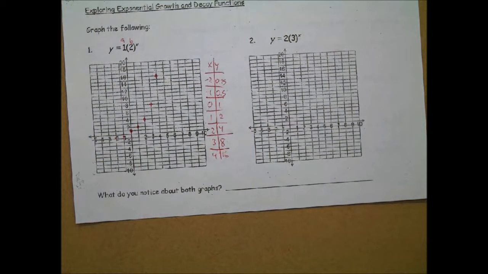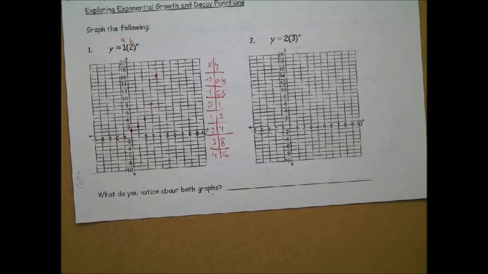Plot those points. Now, when we were talking about geometric sequences and we graphed a geometric sequence, we did not connect the dots, right? That made it discrete. In this situation, should we connect the dots? Could our x values be something other than just whole numbers? The answer is they could be, yes. We actually can put in fractions for x here.